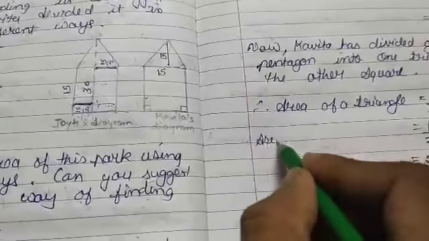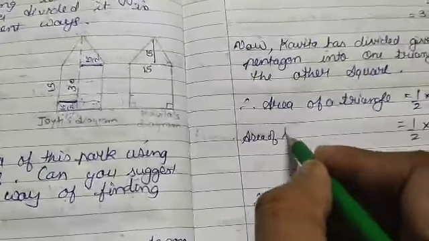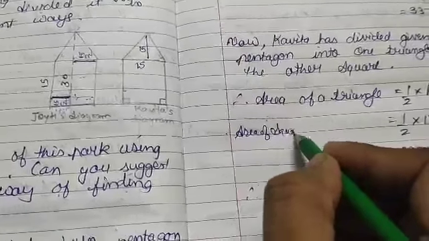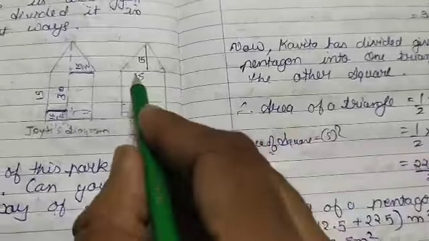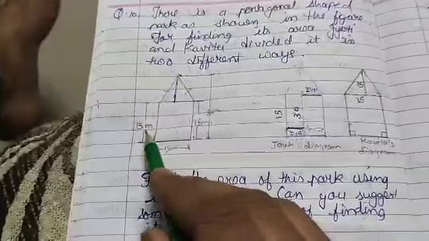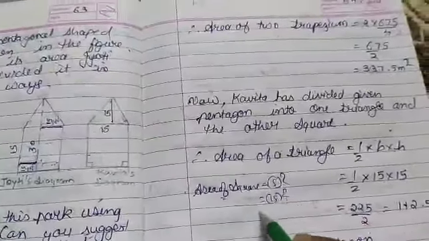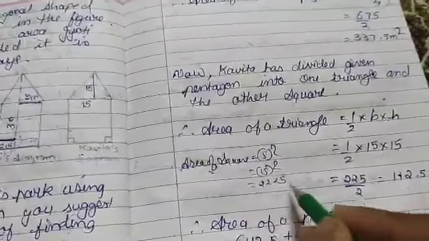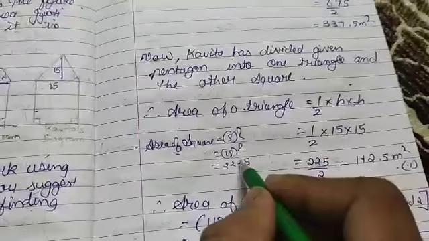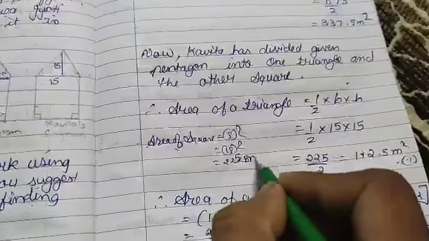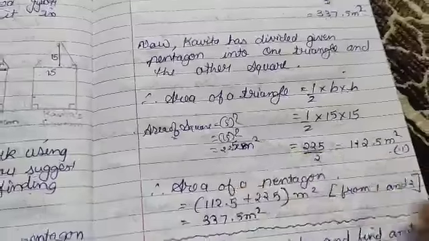Now let us find the area of this square. That is area of square, side square. Here in the square, from here it is 15, from here it is 15, from here it is 15, from here it is 15. So 15 square, that is 225. So we found 225 meter square.